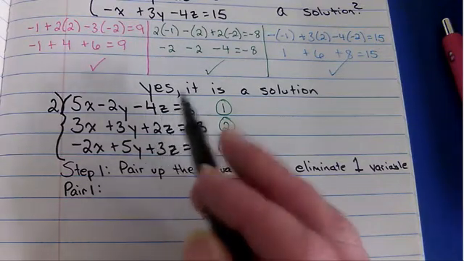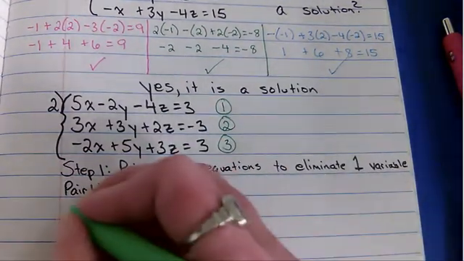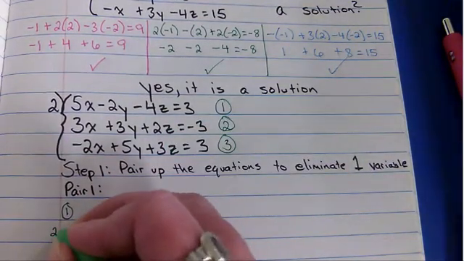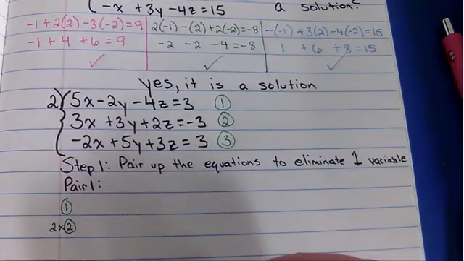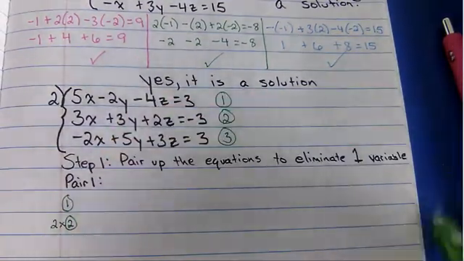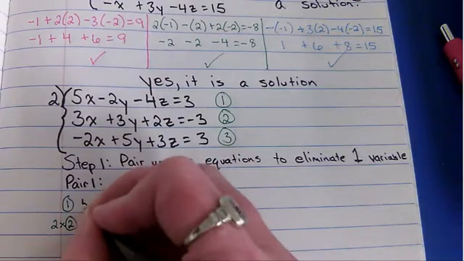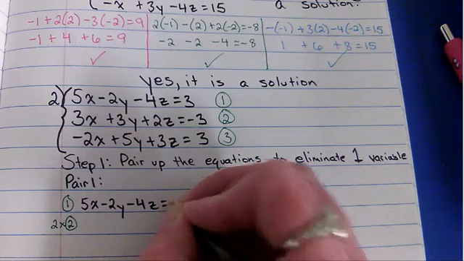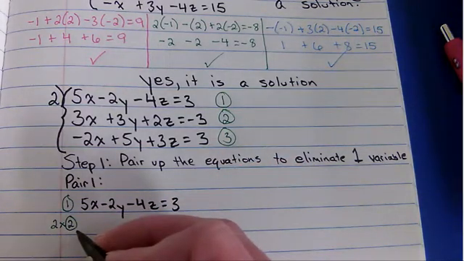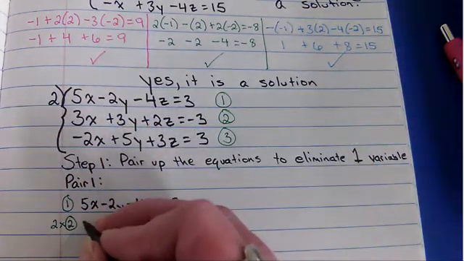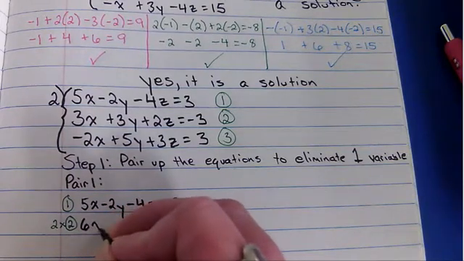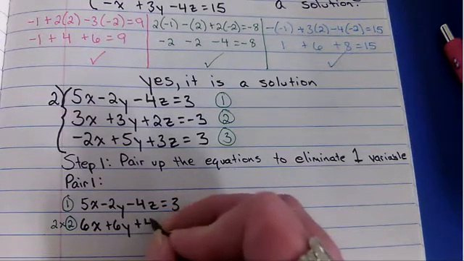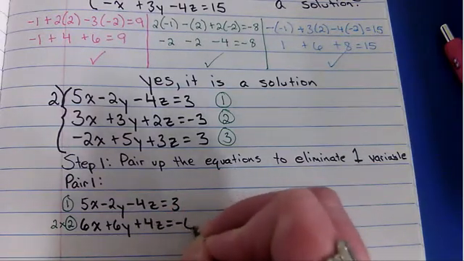So if I take equation 1 just like it is, and then I take 2 times equation 2, I think that's going to work. So take equation 1 just like it is: 5x minus 2y minus 4z equals 3. And I'm going to do 2 times equation 2, so I've got to multiply everything by 2. That gives me 6x plus 6y plus 4z equals -6.